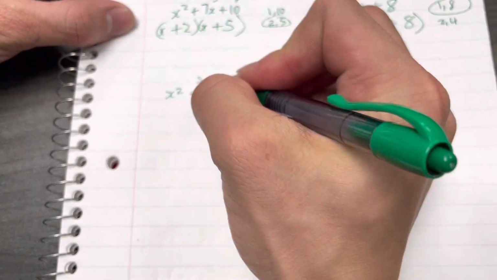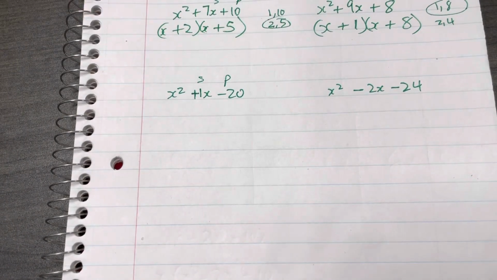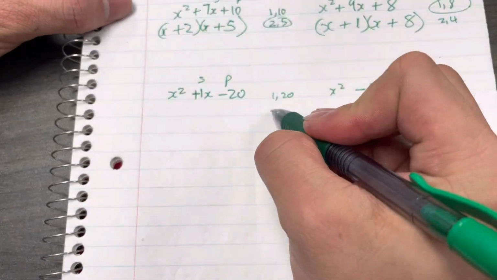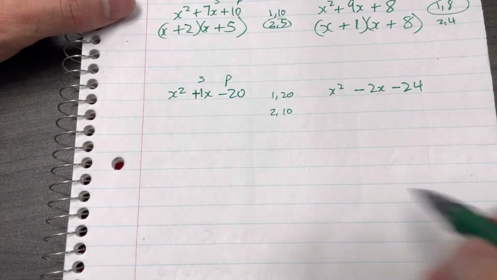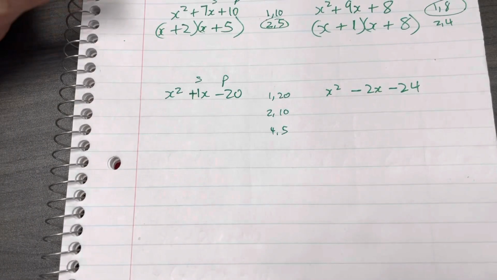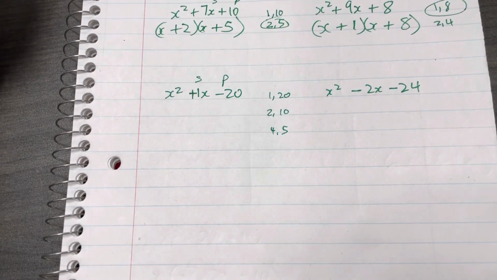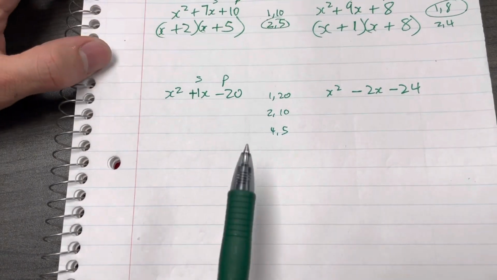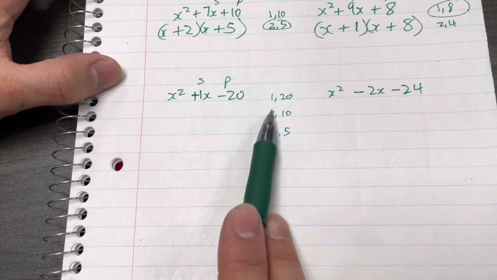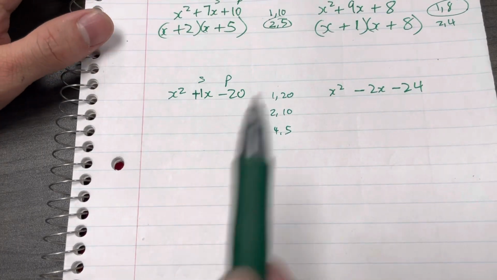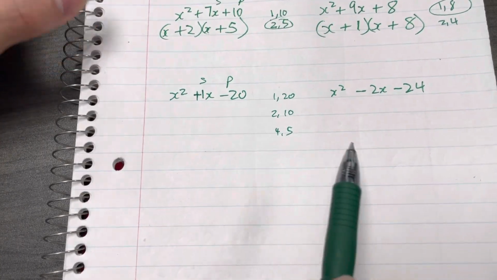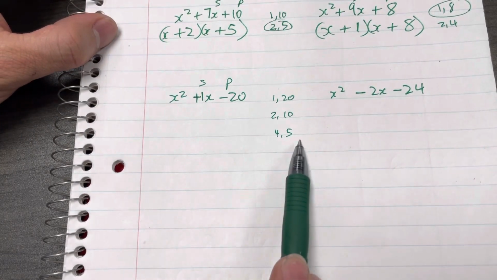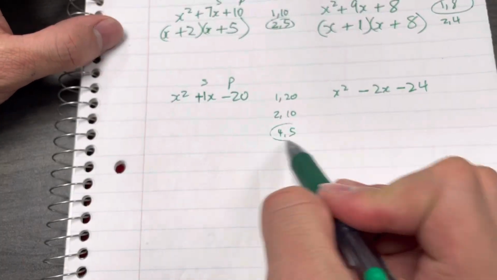I put sum, I put product, and I start making my organized list. I know 1 and 20 gets me 20, 2 and 10 gets me 20, and finally 4 and 5, right? Of these, now you have to ask yourself, okay, because it's a negative 20, one of these factors has to be negative. And you have to ask yourself, which one of these two factors are either going to add up or subtract to give you 1? And in this case, it's very obvious that it's going to be 4 and 5, okay?